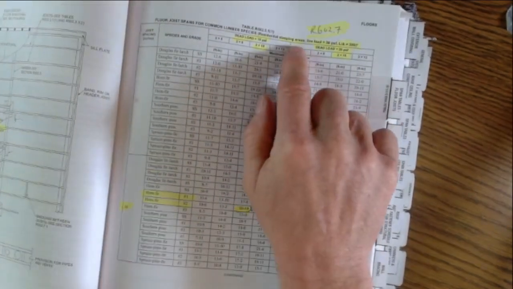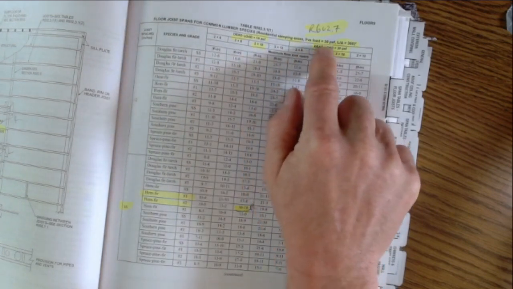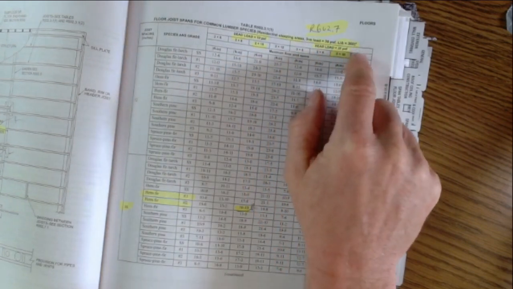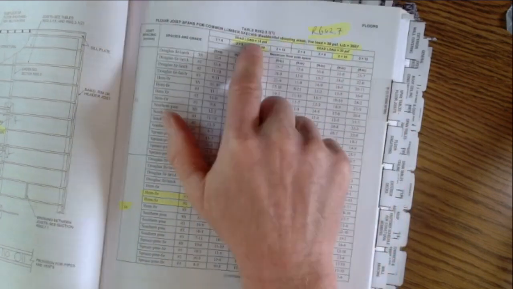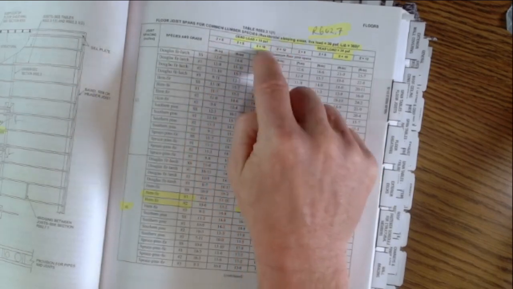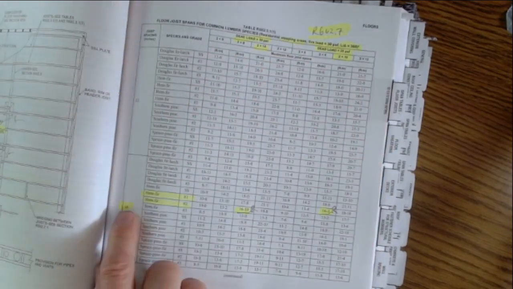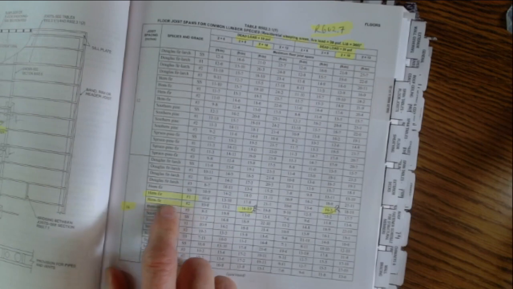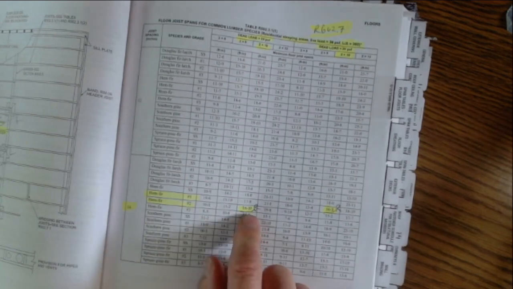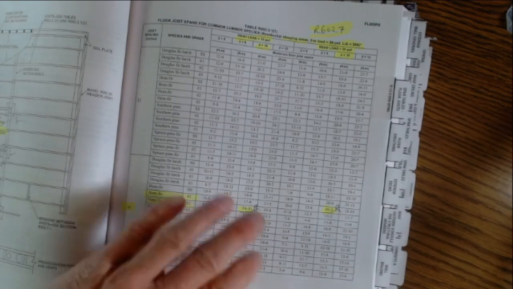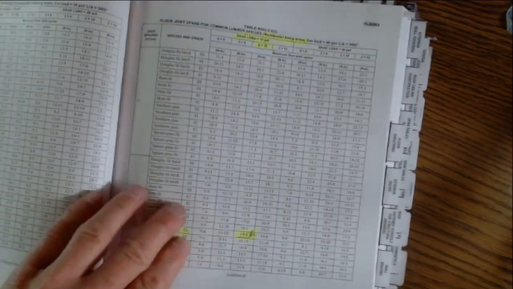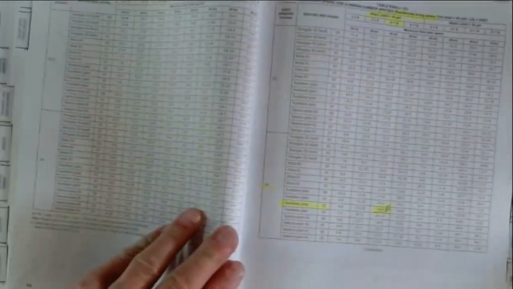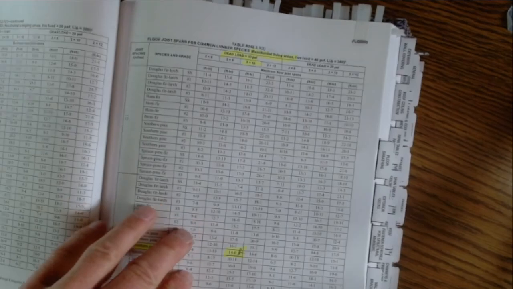So sleeping area is 30 psf live load. So if I have a dead load spec at 10 psf, I want to use 2x10s, 16-inch centers, using Hem-Fir number 2. The maximum span is 16'10" for that. There's an example. I'm not going to go through all these. Just kind of know the ones I've highlighted. They're the ones I've seen.